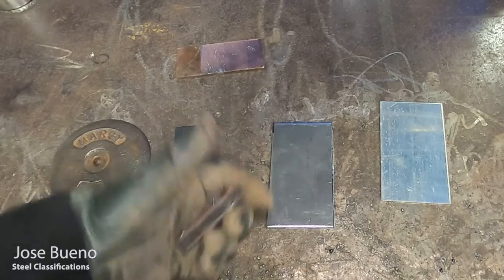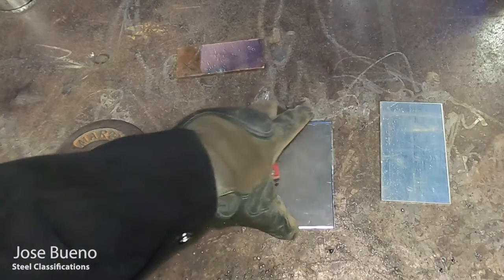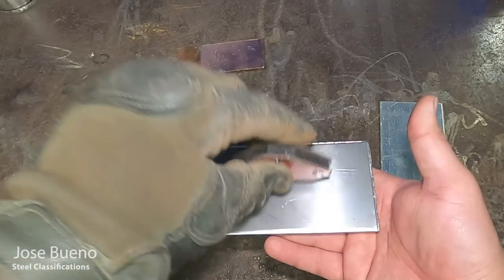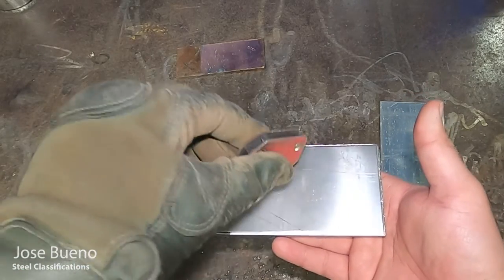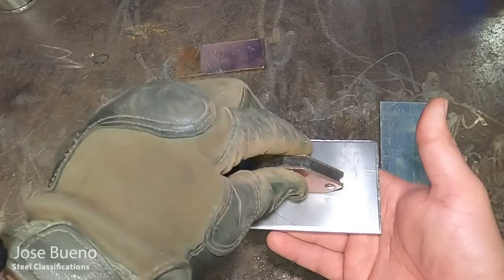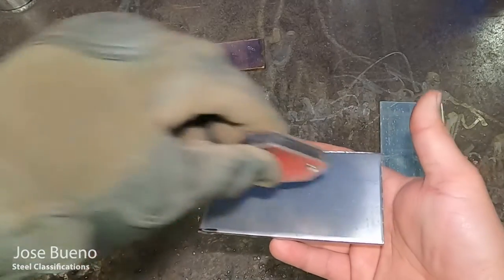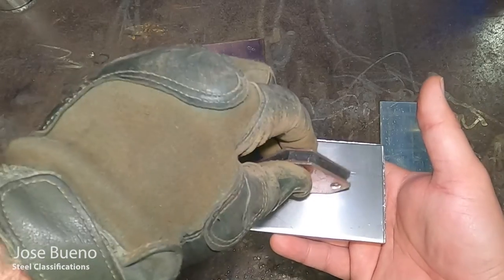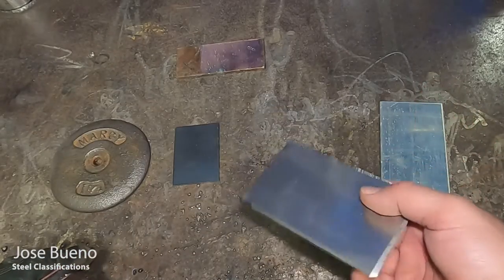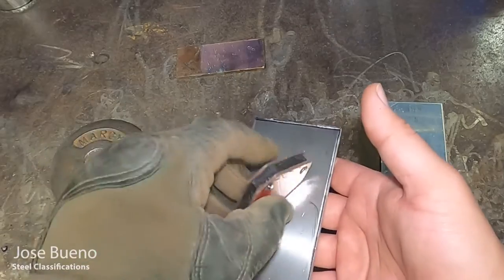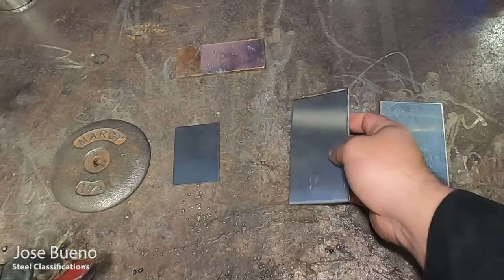I'm not sure if it's the steel tabletop underneath, so I'm going to go ahead and put it in my hand and then test it while I'm holding it. So there's a little bit of pull still, so there's probably a little bit of iron in this. But there's not enough iron in this to make it carbon steel, so that rules out carbon steel and kind of gives us the thought that maybe this could be stainless steel.